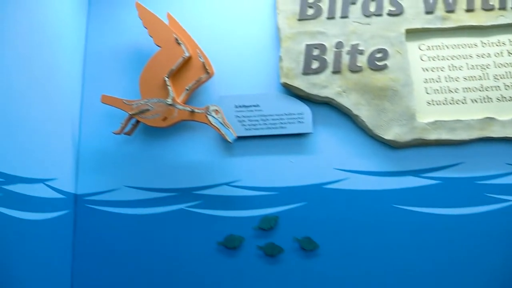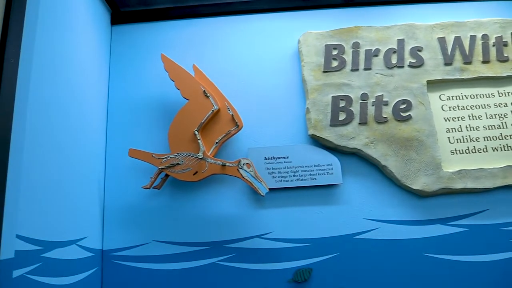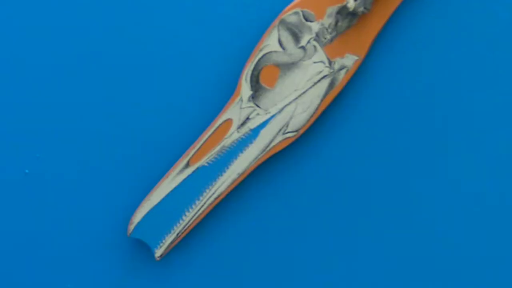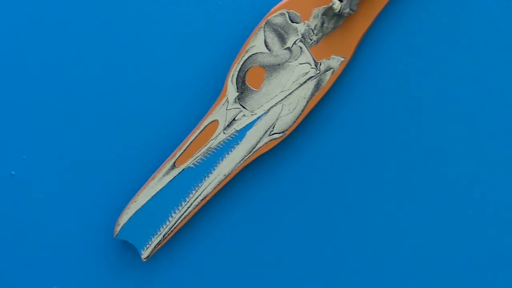This is a really cool bird because there are still a few dinosaur-like characteristics that it has. It still has teeth, for example. It's one of the last toothed birds before we transition to modern birds without teeth. But it has a lot of specialized adaptations that give us insight into its lifestyle.